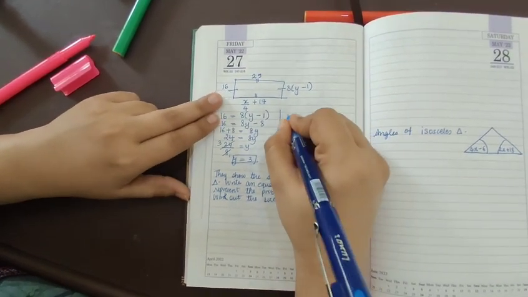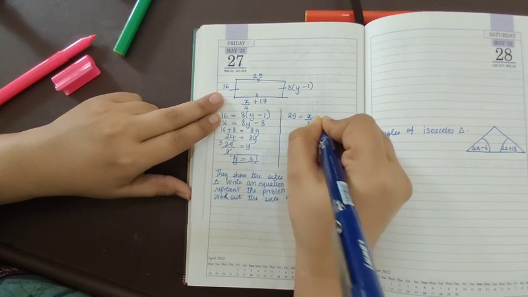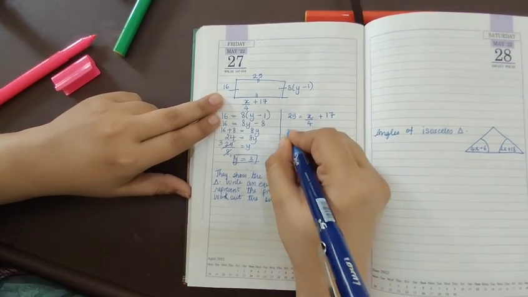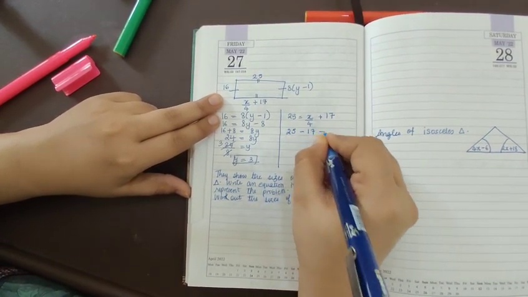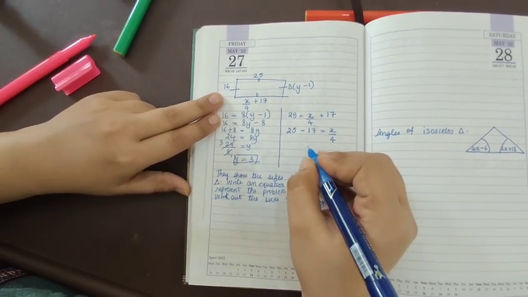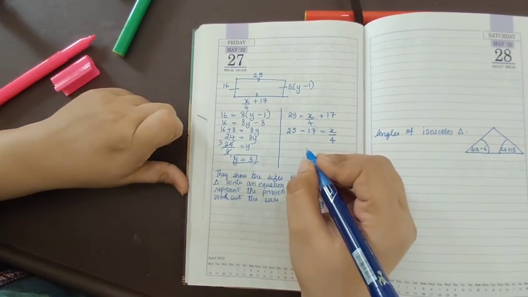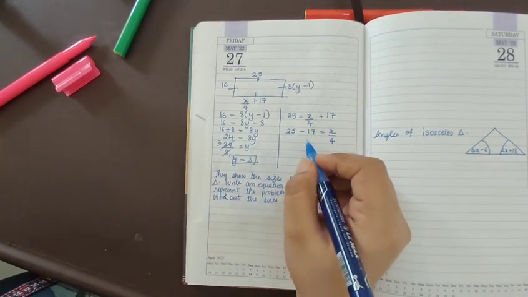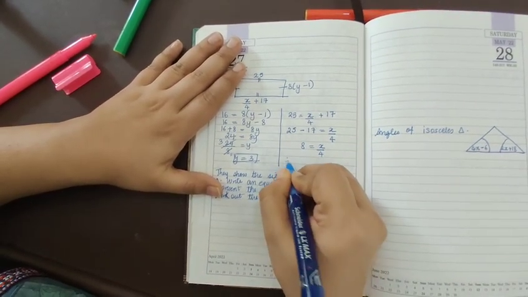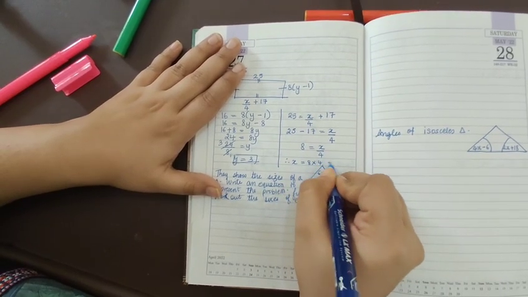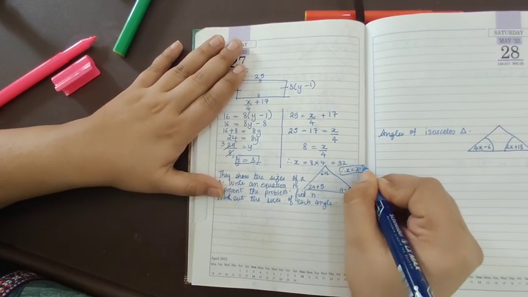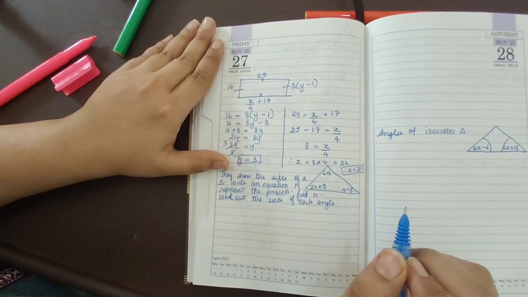Next one, 25 is equal to x upon 4 plus 17. It's an attached one, so I'll put the plus 17 to the other side first. 25 minus 17 is equal to x upon 4. Okay, now what is 25 minus 17? So you have 8 is equal to x upon 4. Therefore x is equal to 8 into 4. 8 4s are 32. Therefore x is equal to 32. Okay, this is how you find this one out.